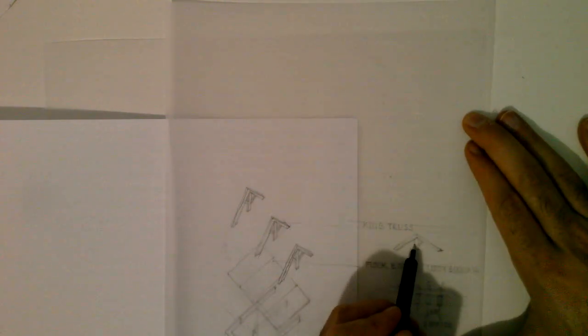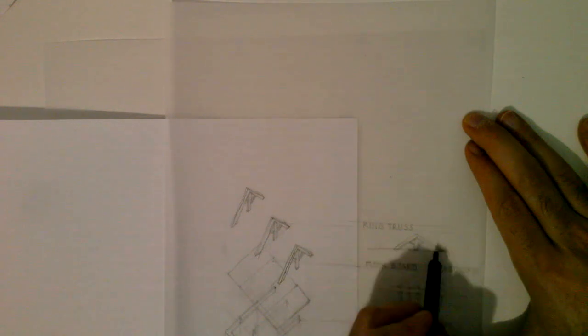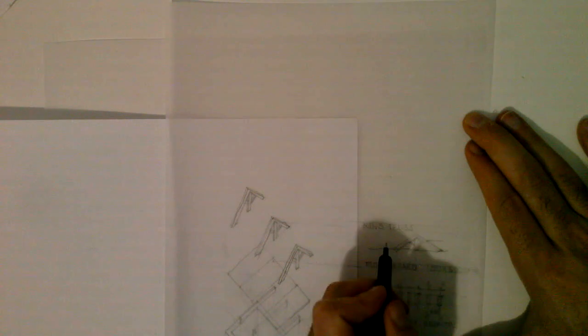For instance, we call this one a king post, and if I was to write it down, king post, and these are the diagonals or diagonal brace. And so on.